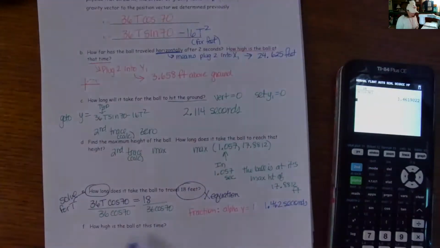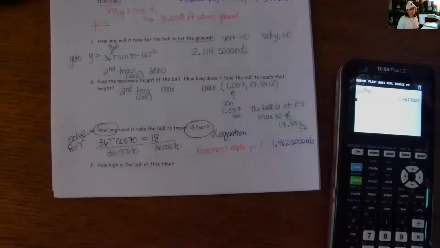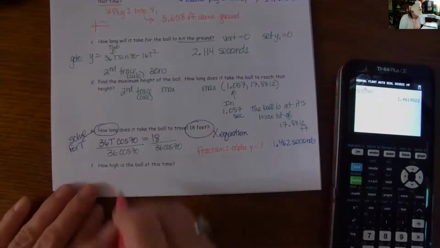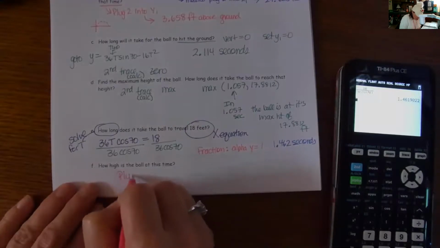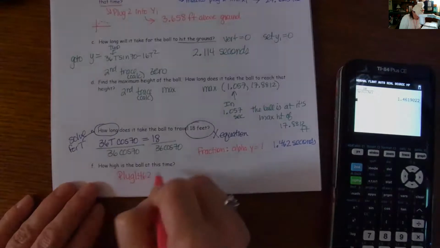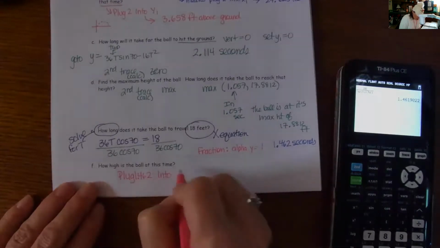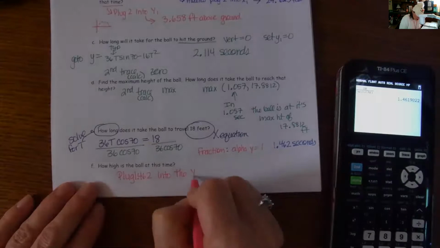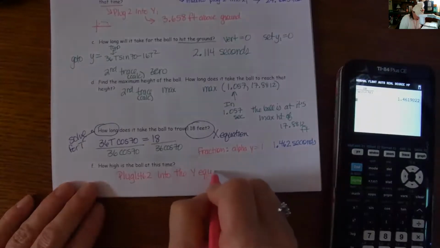Everybody okay with that? And then our question is, how high is the ball at this time? So what are we going to do if I want height? Use Y. So now plug 1.462 into the Y equation.